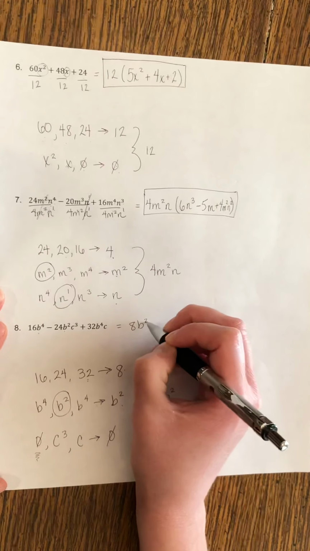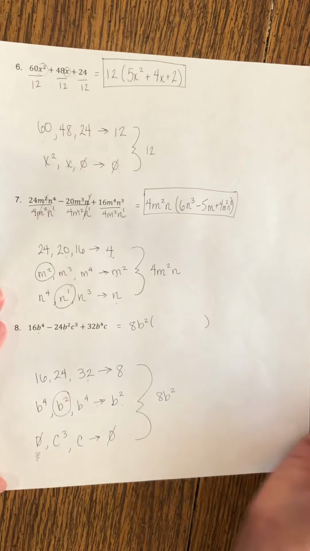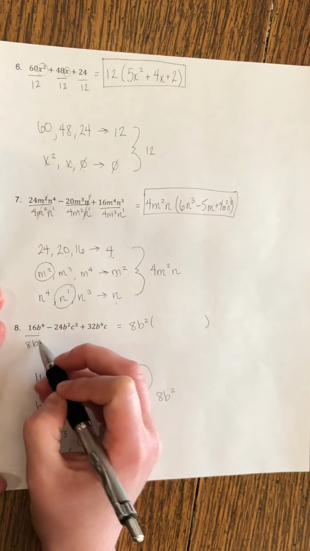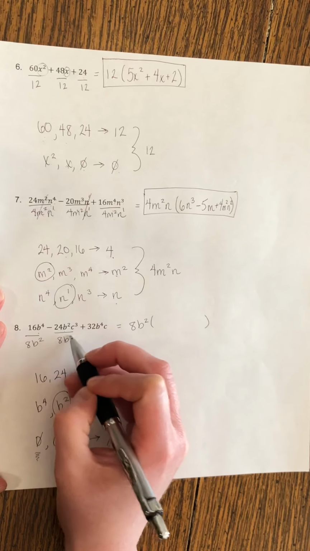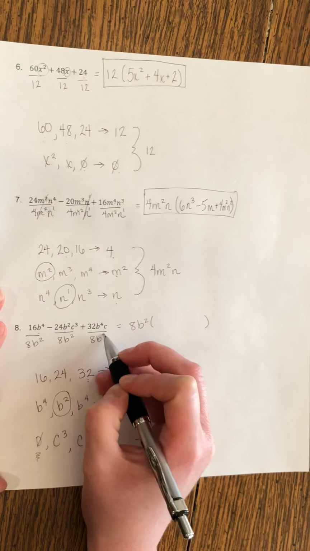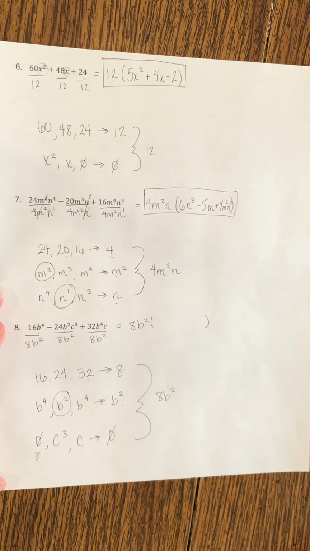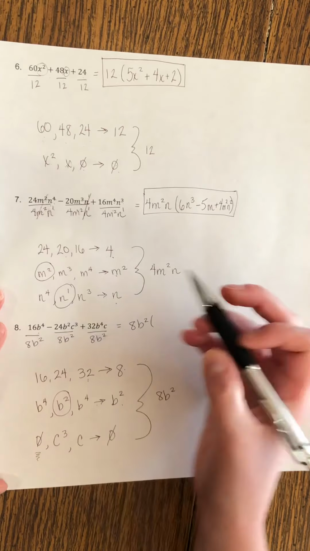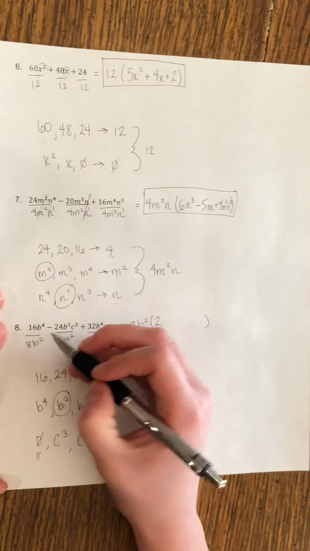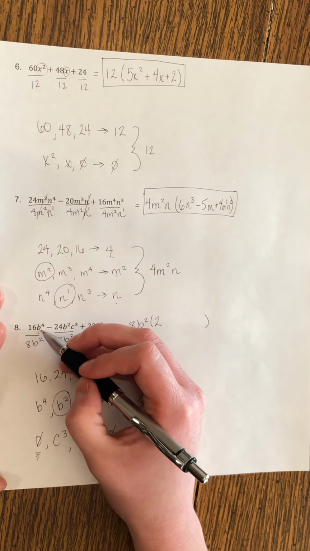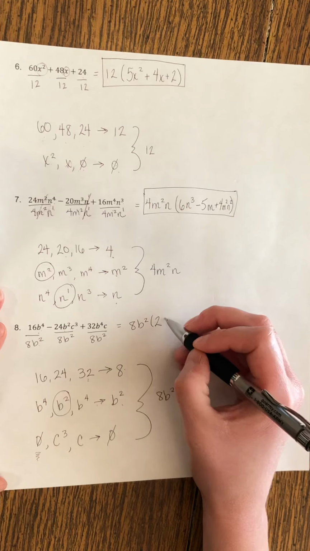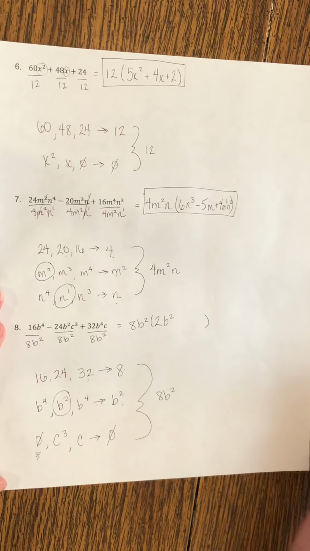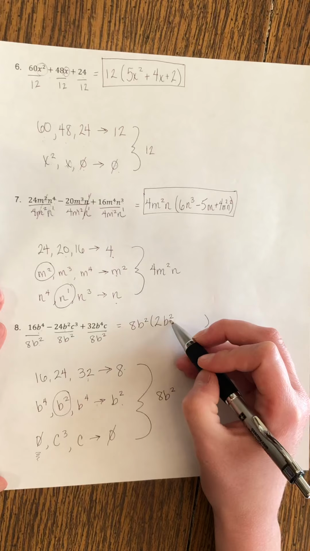The last step is to factor out the GCF, or divide the GCF from every term in the original expression. So we start with the numbers. 16 divided by 8 is 2. Next, we move on to the letters. b to the fourth divided by b squared is b squared. 4 minus 2 is 2.